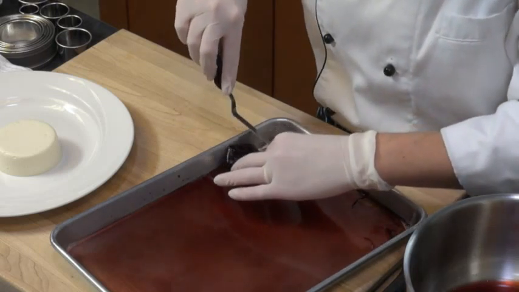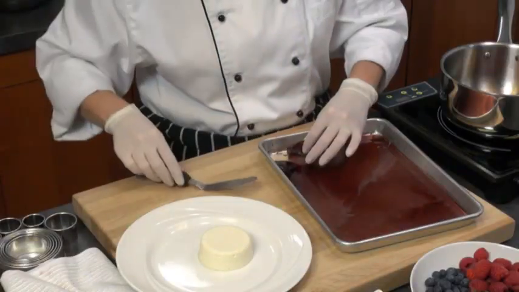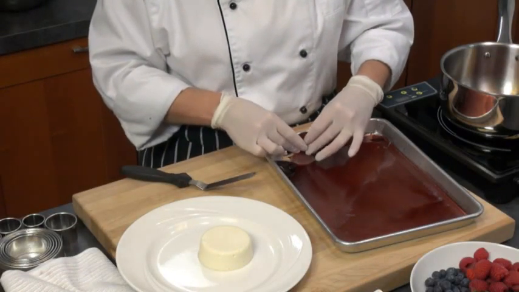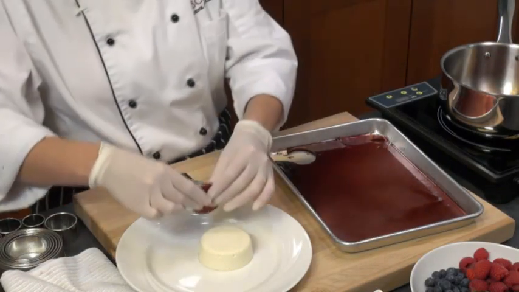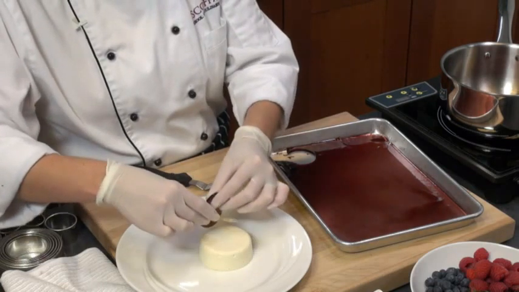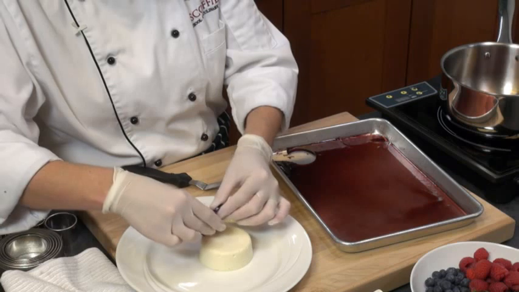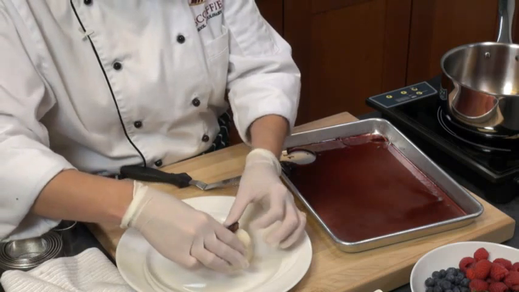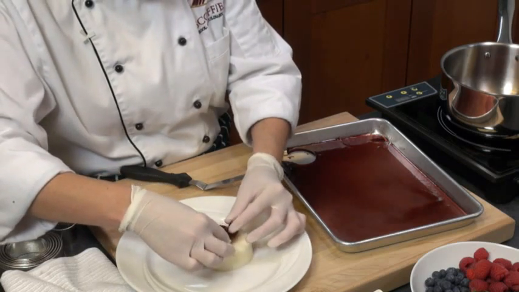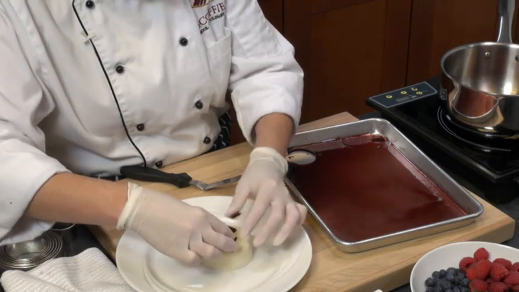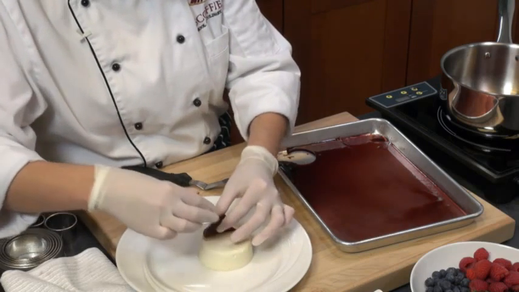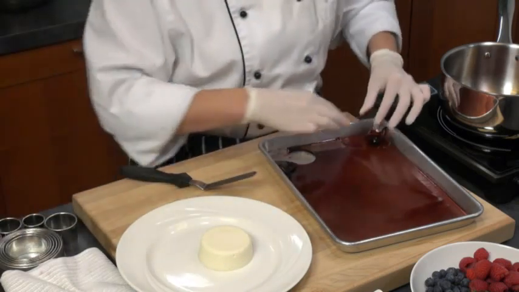Okay, you're just going to want to be careful that you're not tearing it. And then what I'm going to do is gently place this on my dessert. I kind of want to get it to the end. I'm looking for a little bit of an offset look. Uh-oh, we've got a little stickiness going on. Let's try to make another one.